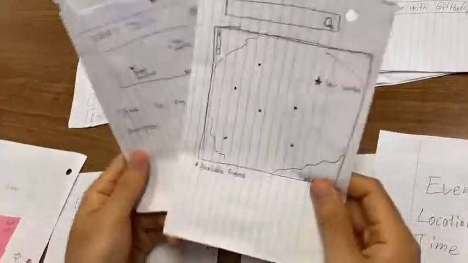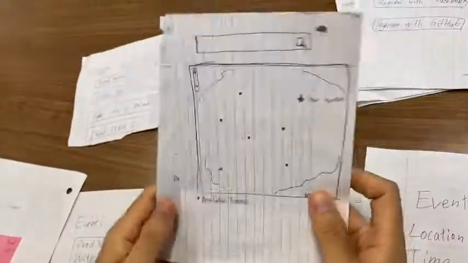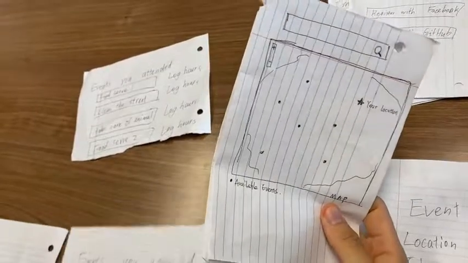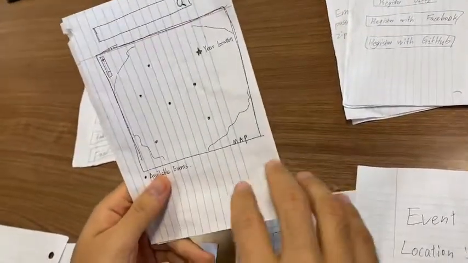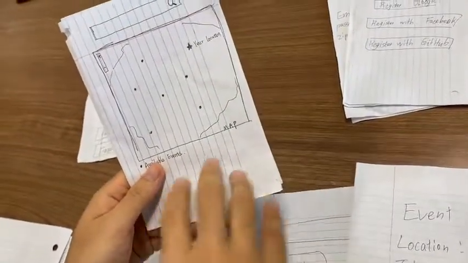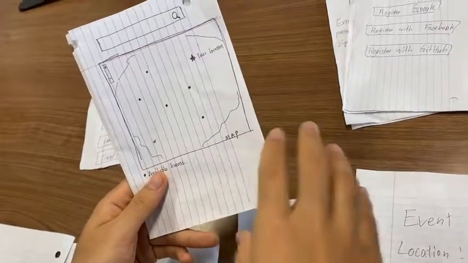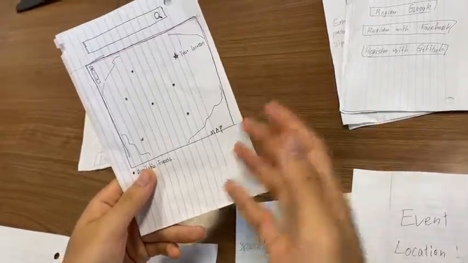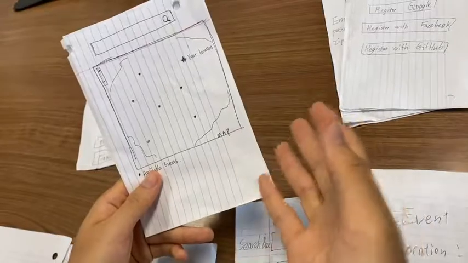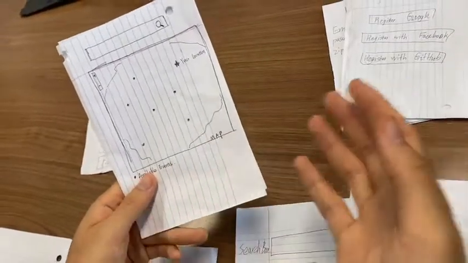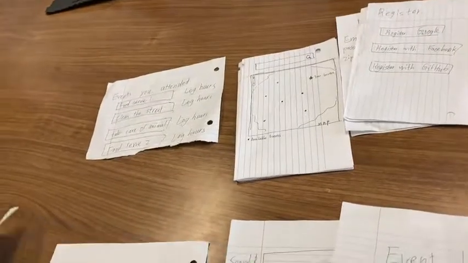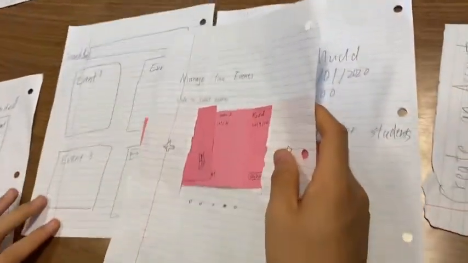So the second task, the search for the events. User feedback implies that in this design there is not much information that users can view on this page. This only shows the location of the event and doesn't show any other information. So for the third design, the events you attended.